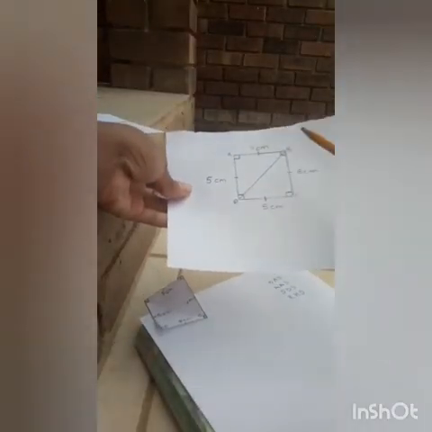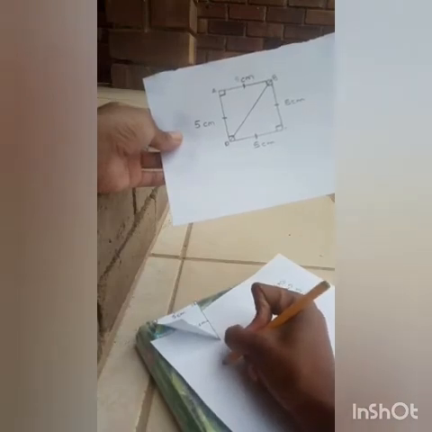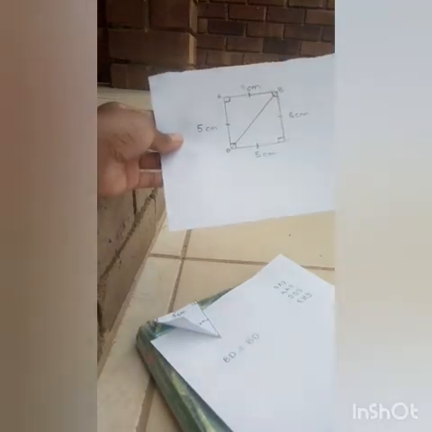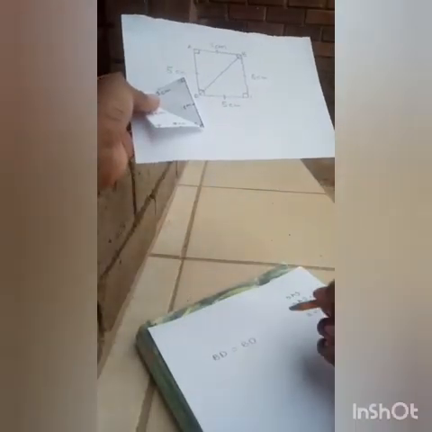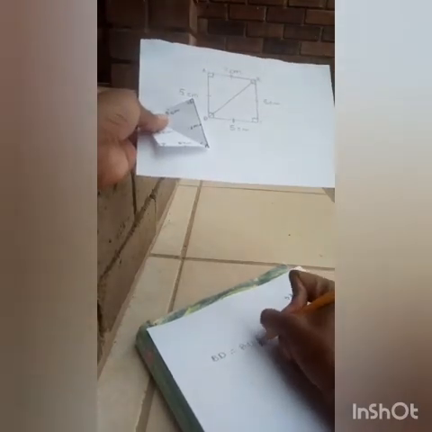Now we can see that both triangles have a common side, which is BD. So both triangles will have BD. We're going to say BD equals BD. When you're writing like this, you don't just leave it as BD equals BD. You have to give a reason. We are saying BD equals BD because they are common sides.